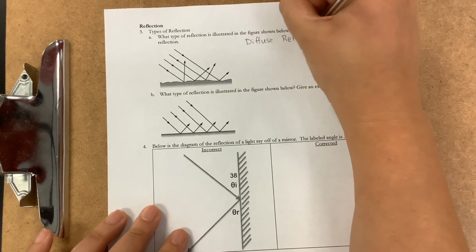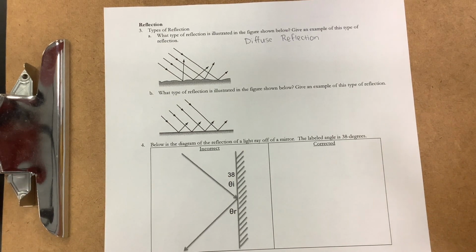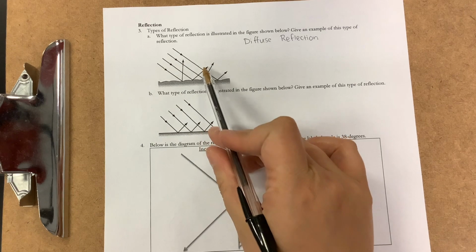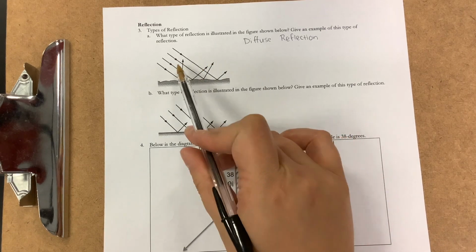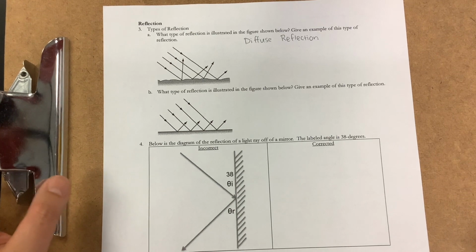Diffuse reflection would be reflection off a rough surface in which it doesn't form an image because the rays scatter randomly, right? So a good example of this type of reflection would be this red stand or this black desk. If you look at it and you don't see your own image in it, it's diffuse. The other check is if you look at it and you see a color, it's brown, that's diffuse.